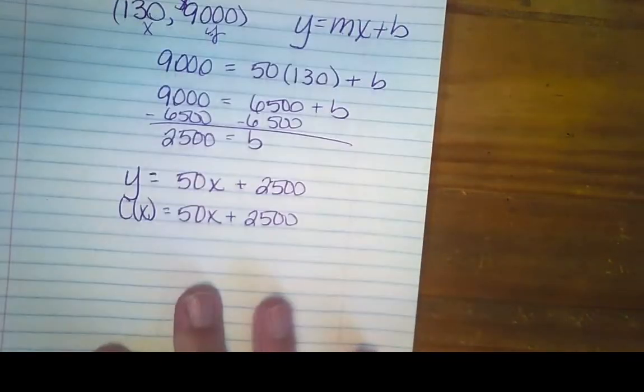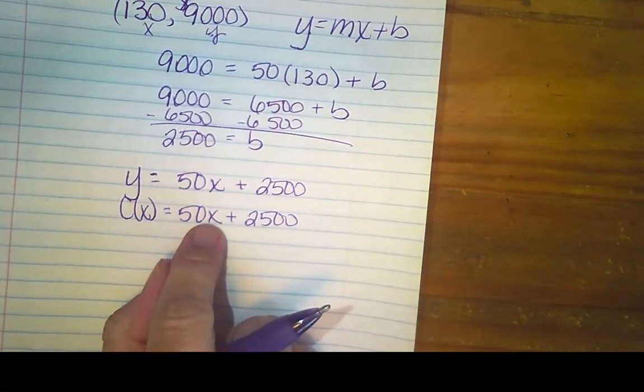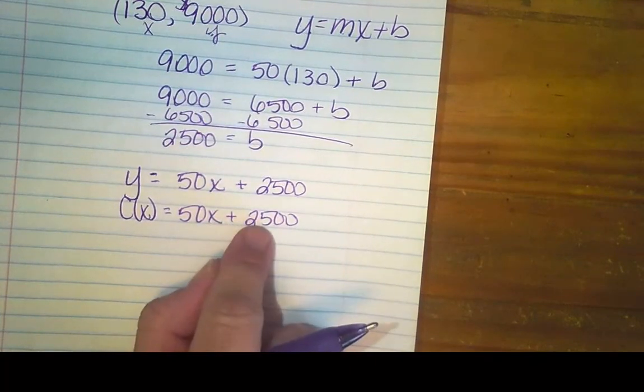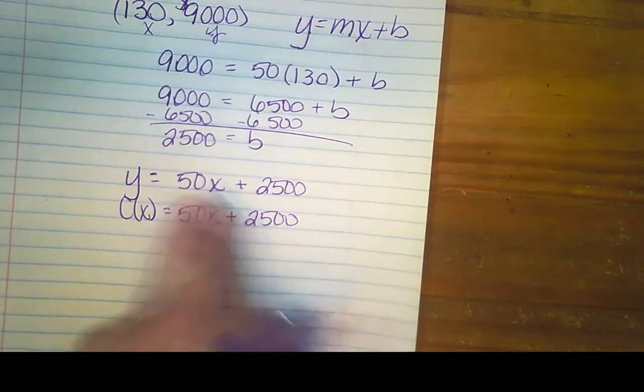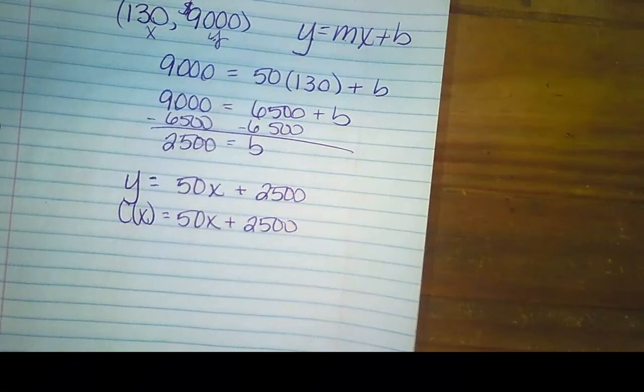Now, how do you check your work? I know that this was 130. So 50 times 130 is 6,500, plus my fixed cost of 2,500 gives me 9,000. Okay, so it works out. It makes sense. Okay, so let's try a few more.